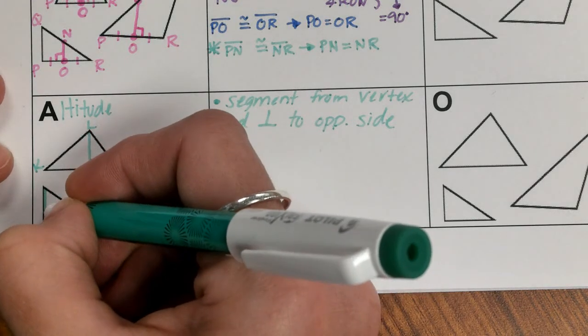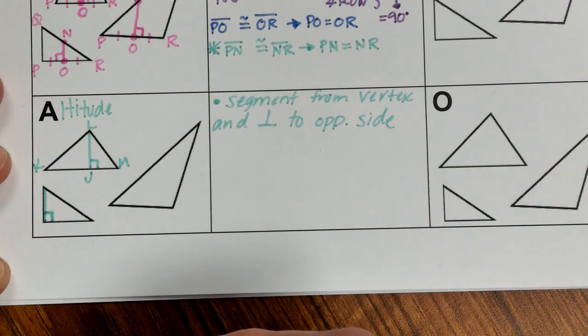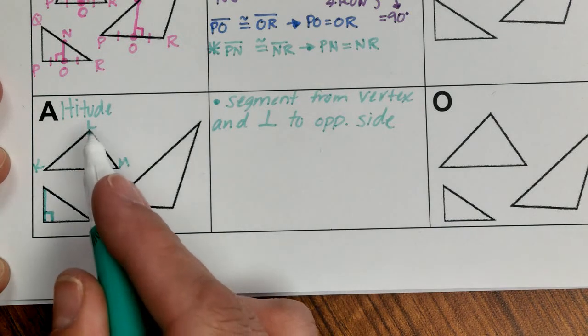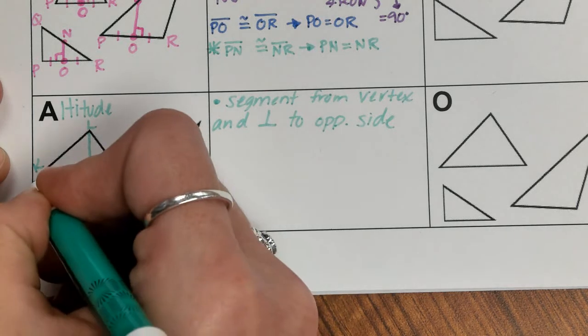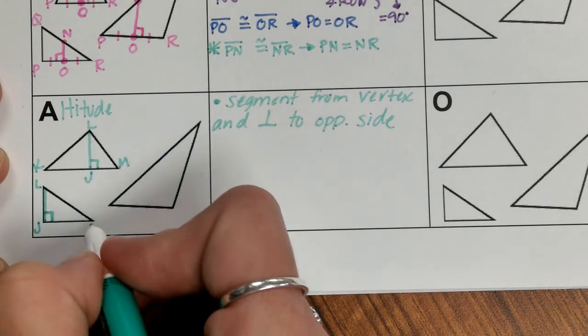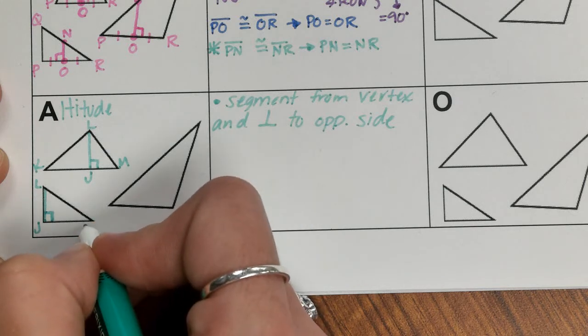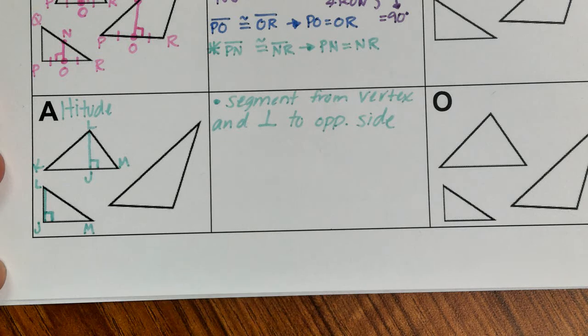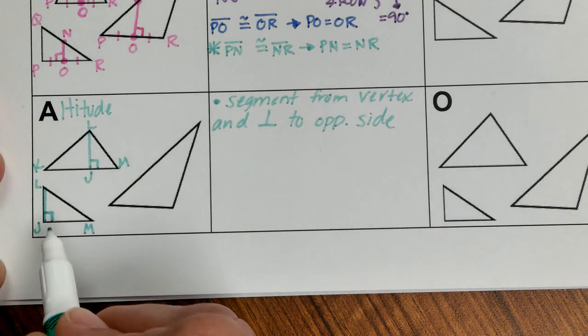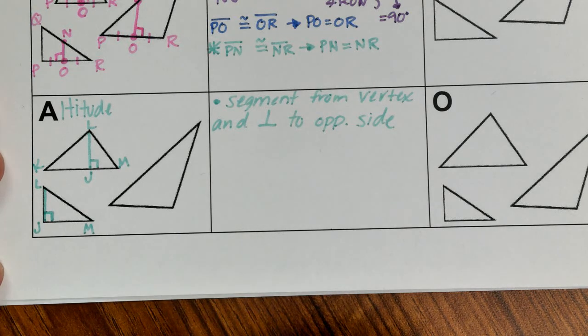We're looking at right here. This side is going to be our altitude, and we're naming our altitude segment JL. So here's J and here's L up here. And then this other vertex, we'll go ahead and name M, just to stay consistent with the top triangle. So this is what an altitude is going to look like in a right triangle.